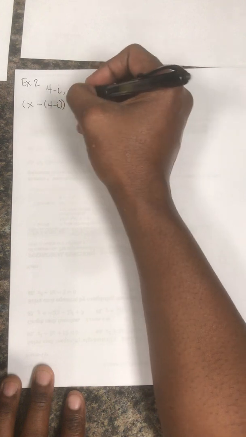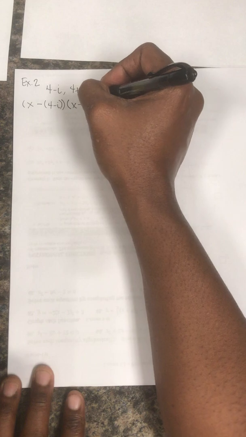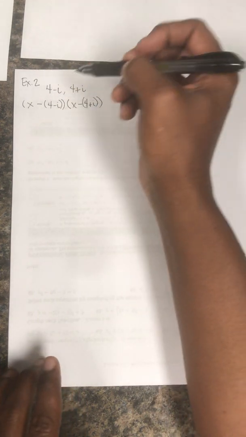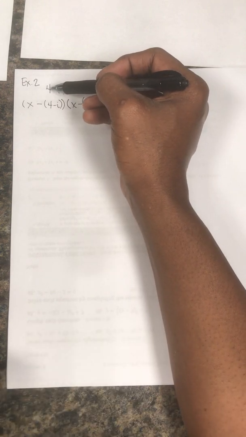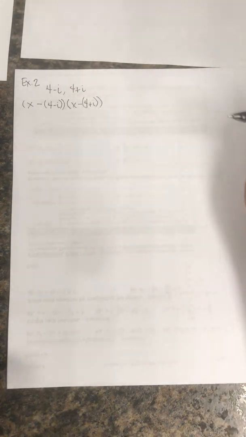And then we're going to do another parentheses, and then we're going to say over here, x minus 4 plus i. Okay? Now the reason why we're doing minus is, think about it. If our first coefficient is positive, remember we've got to do the opposite sign. So the opposite sign of positive is negative. So that's why we're doing negatives in front of both of them.